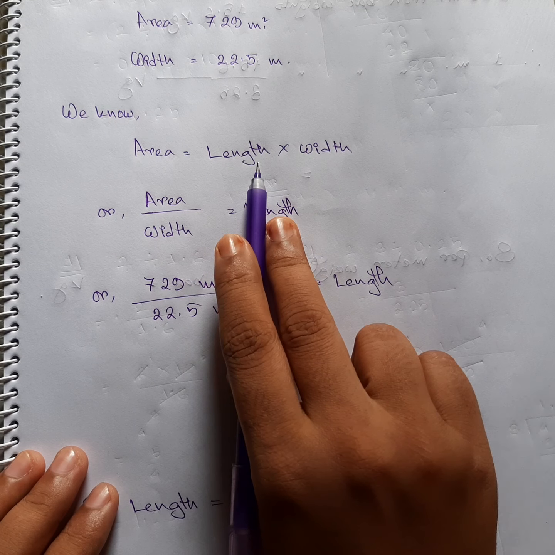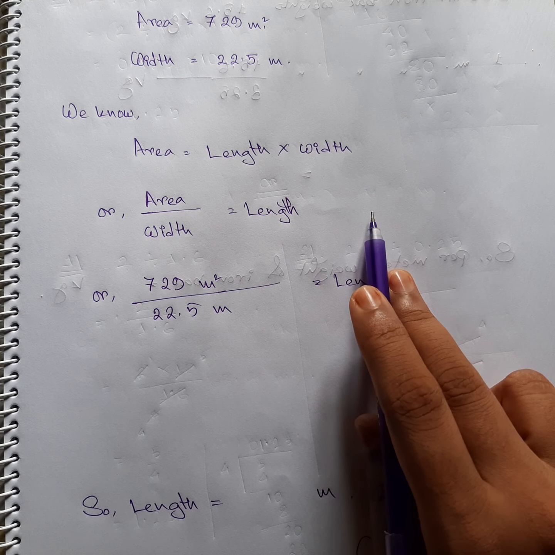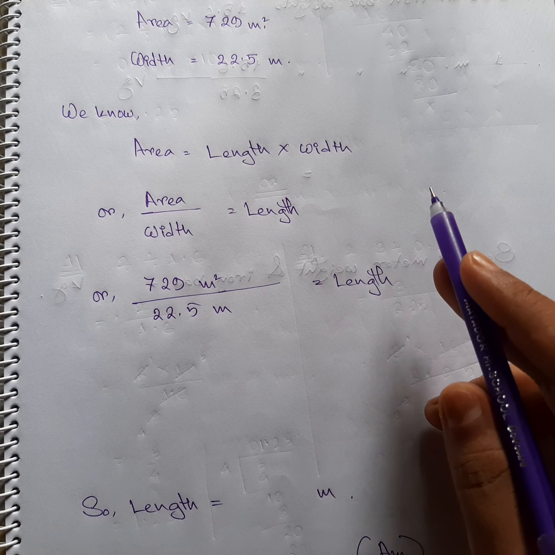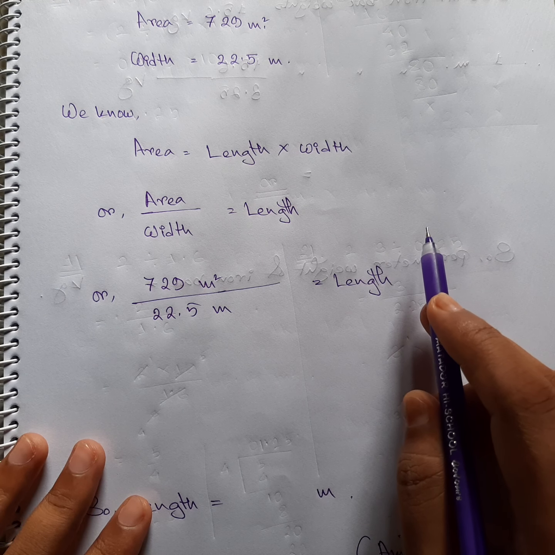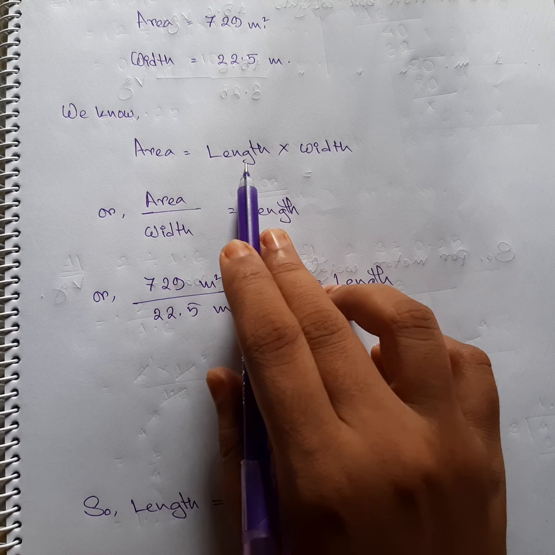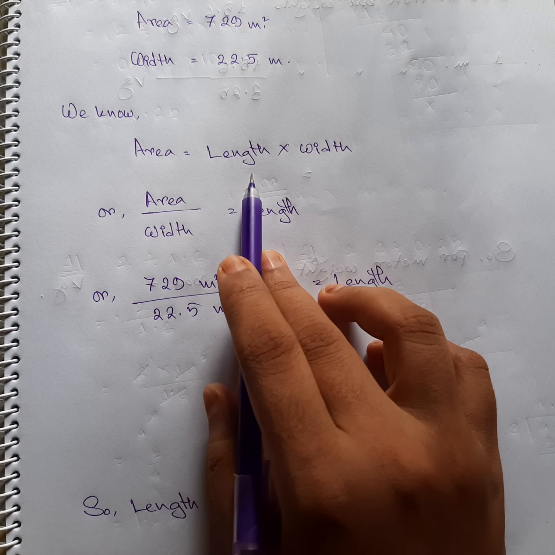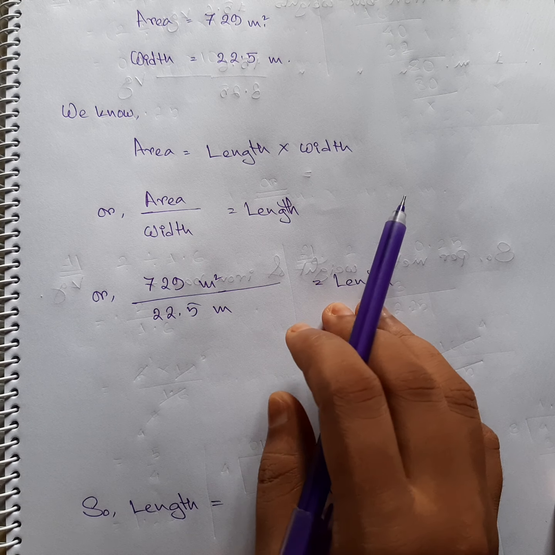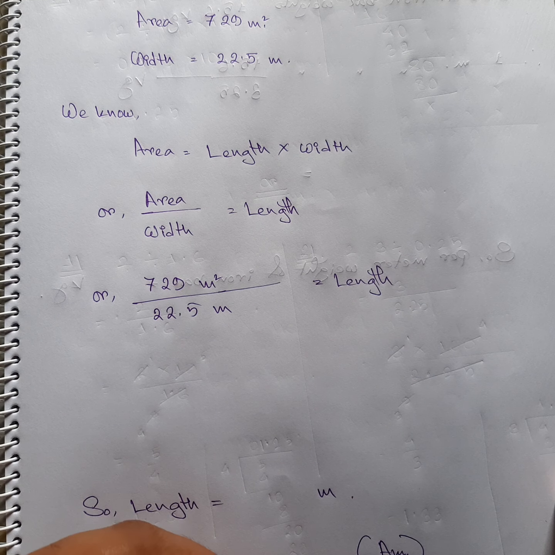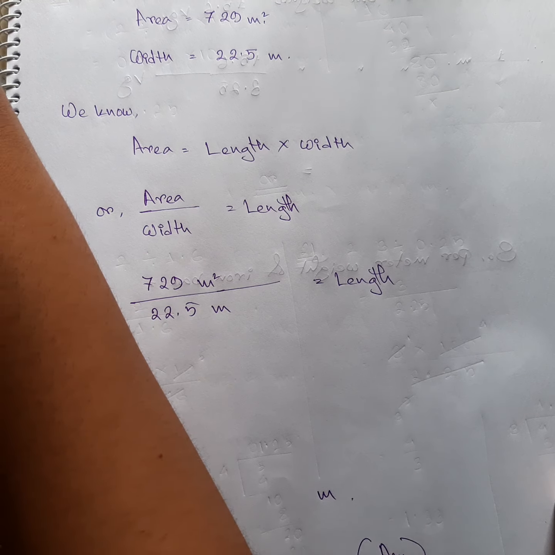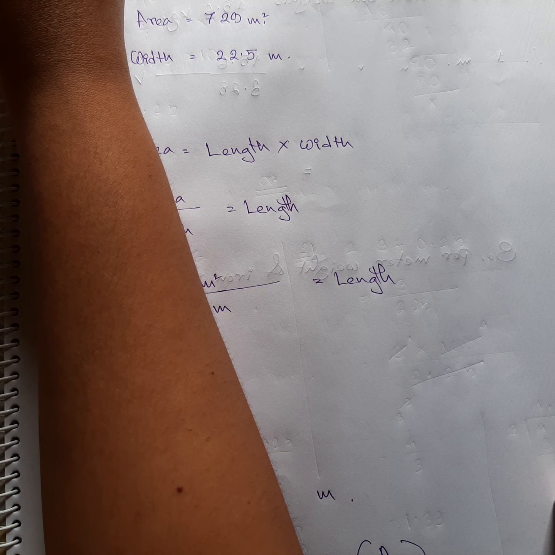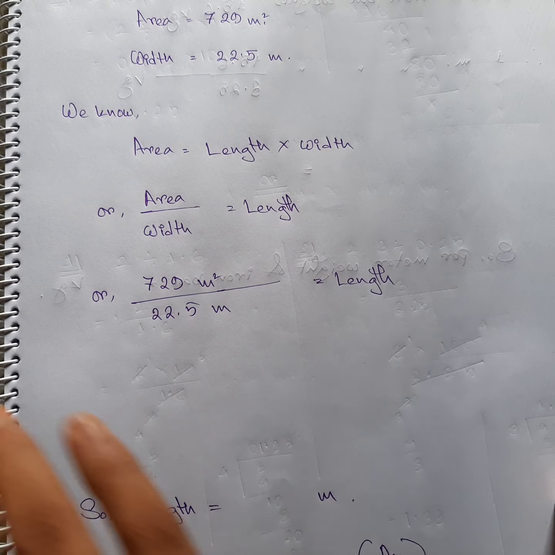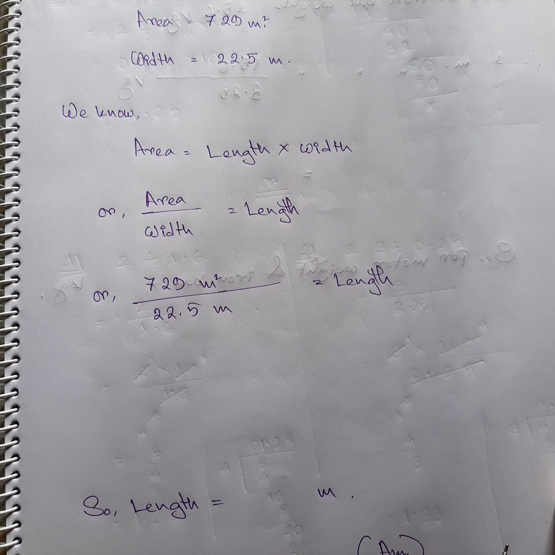We know area equals length into width. Now we have to make the length alone, because if you make it alone, then we can find it out, like the unknown value from chapter 4, mathematical symbols. I keep forgetting, let me see the chapter name. Yes, chapter 4. Class 5 and 4 are almost similar, so it makes me a little bit crazy sometimes.